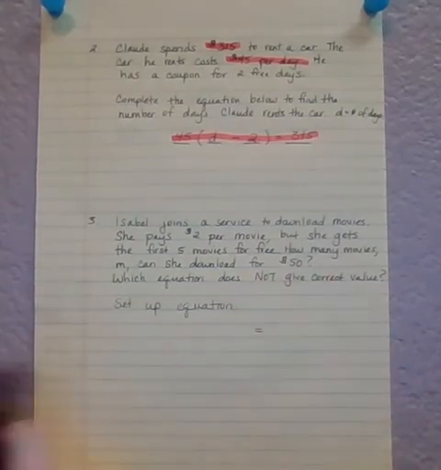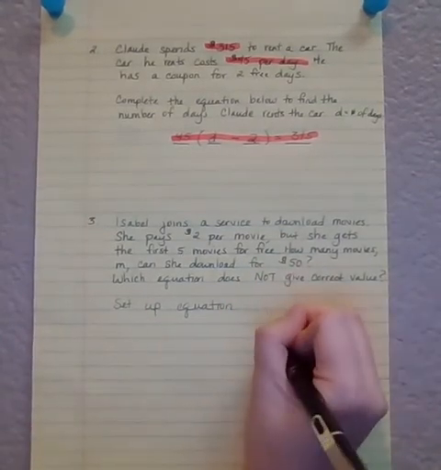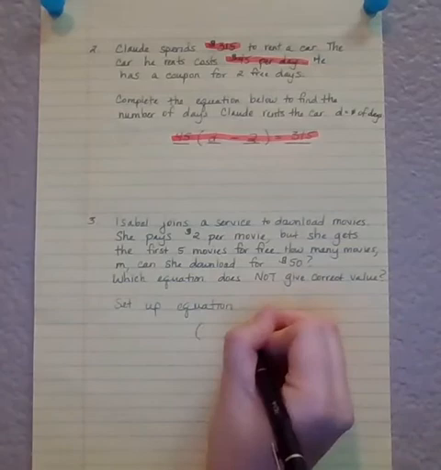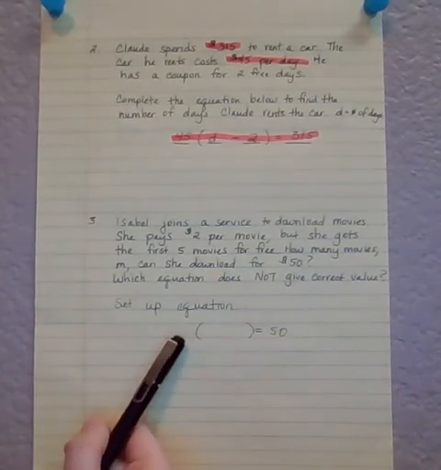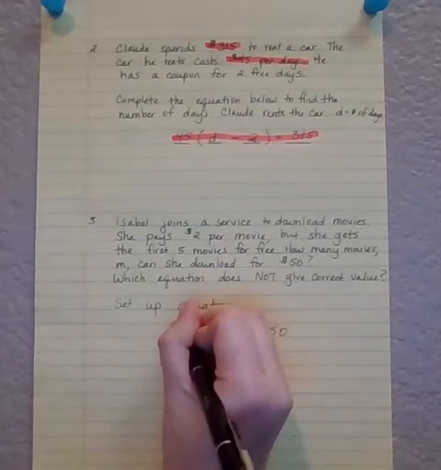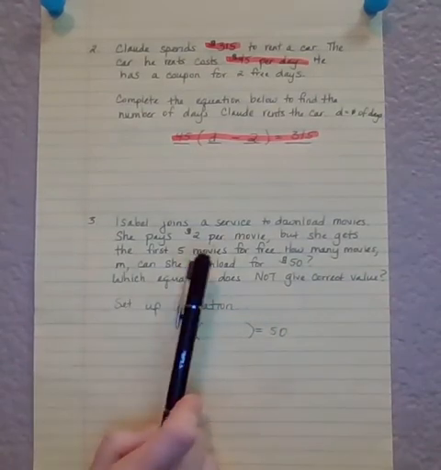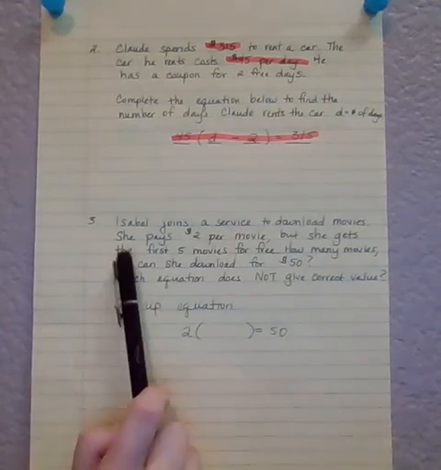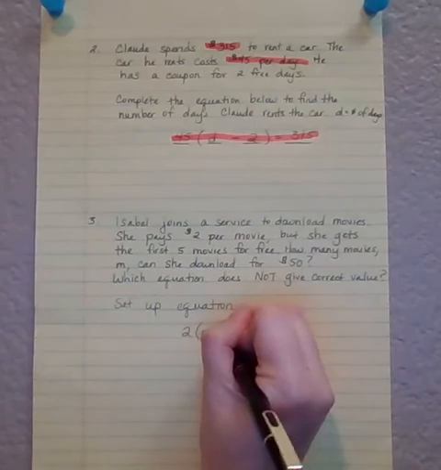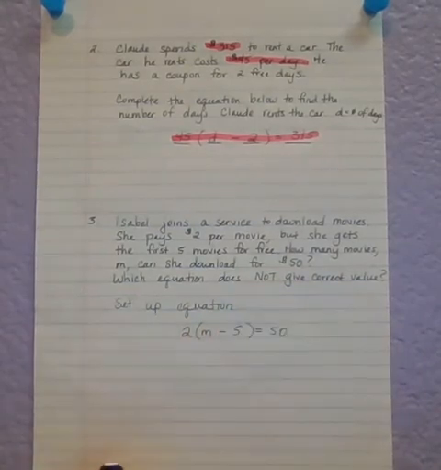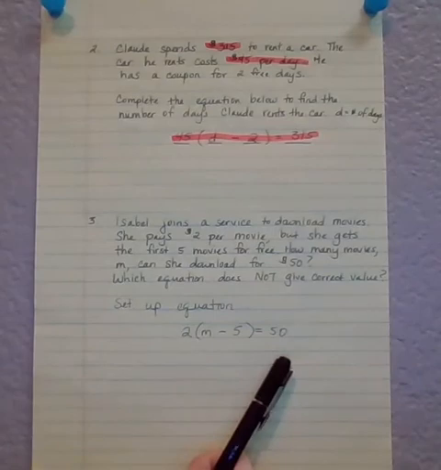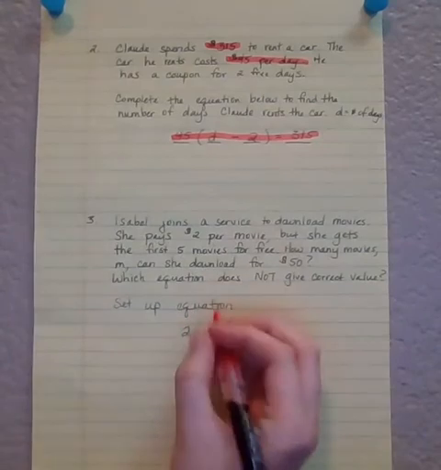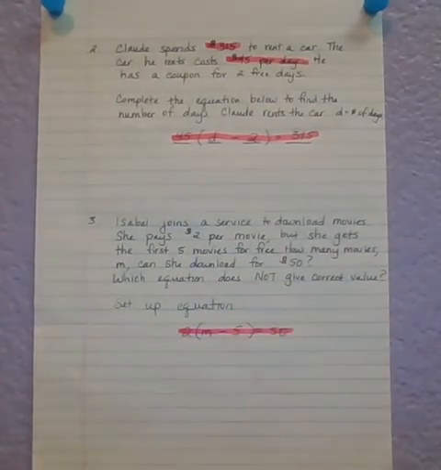I know I'm going to have equals, my total is $50. So what goes in front of the parentheses? What's the rate of change? $2 per movie. So considering she gets the first 5 movies free, we need to set up the difference. Total movies M minus 5 free movies. So this should be one of the answer choices. This is a correct setup, so I'm not going to choose it.